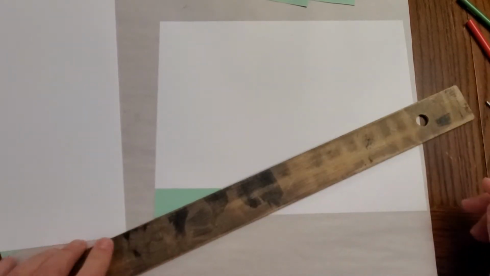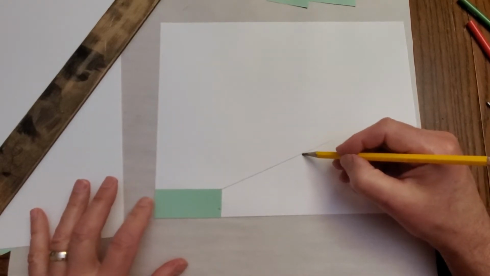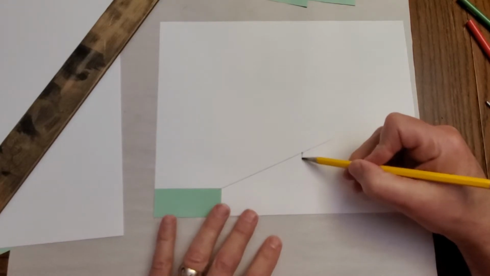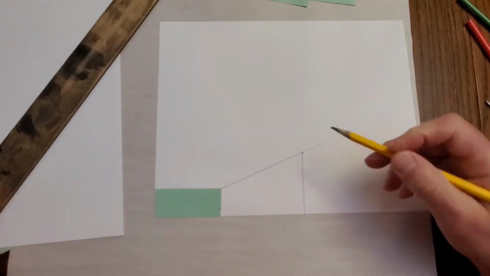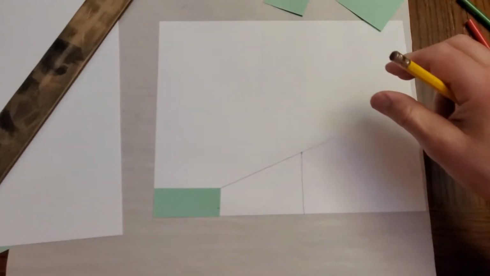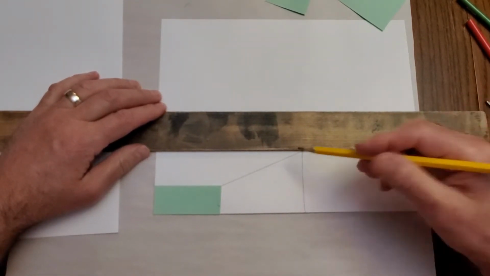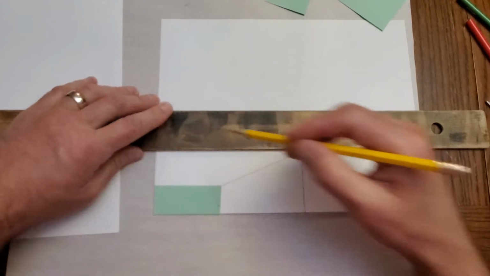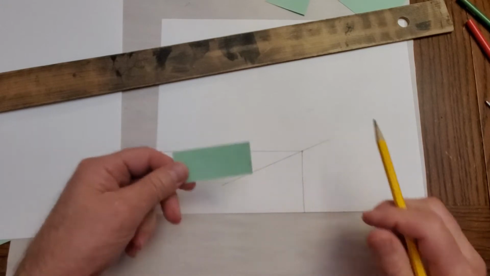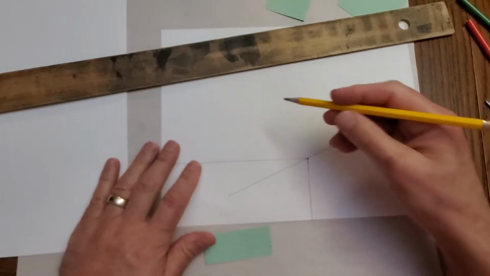Now, if I take a point and put it anywhere on that line, like right there, I draw a line straight down from it, using a ruler or a piece of paper to make sure the line is straight. Then I draw the line straight over, and I've just made a rectangle that's the same proportion as this little rectangle, only larger. So you can see again, I'll make one here.